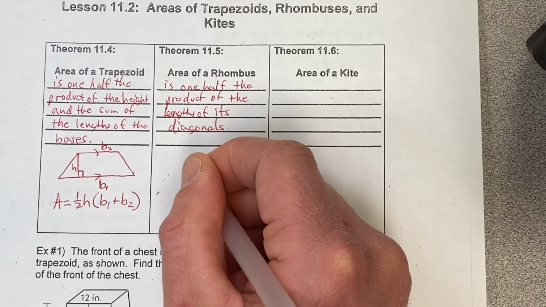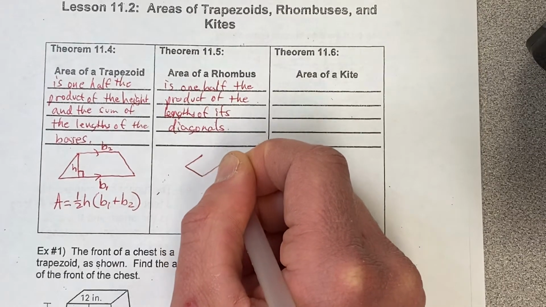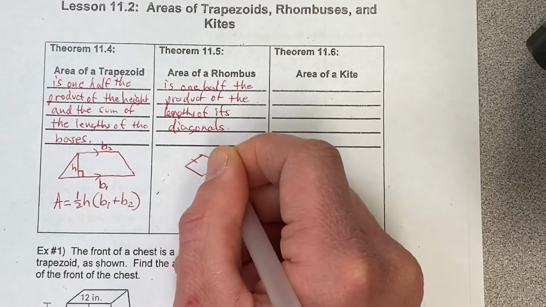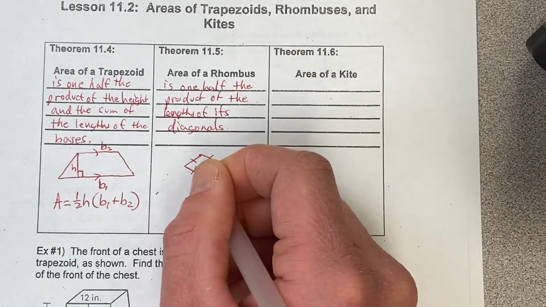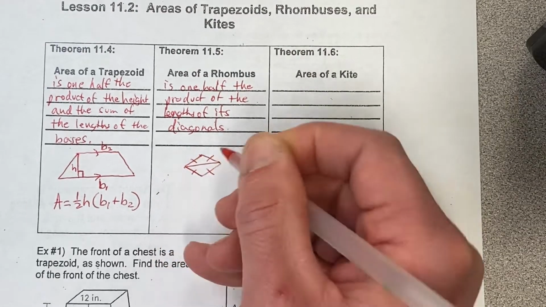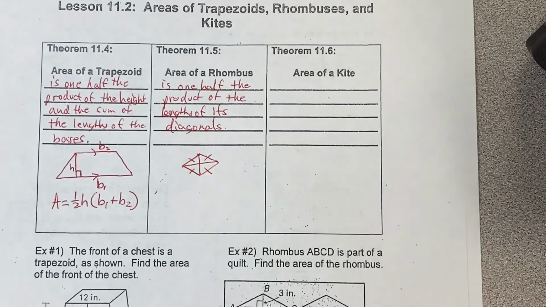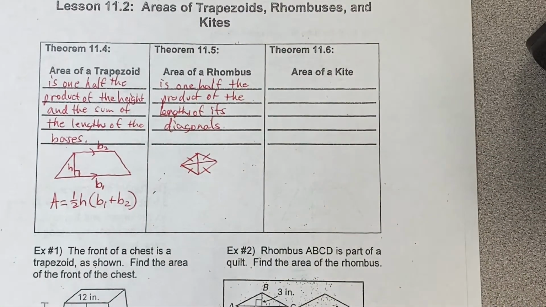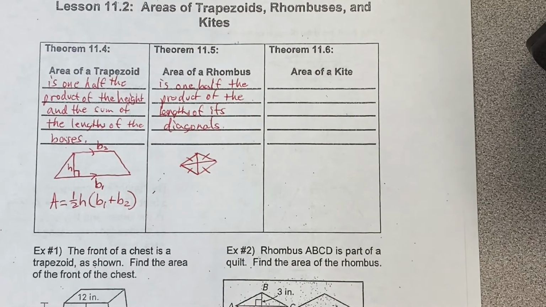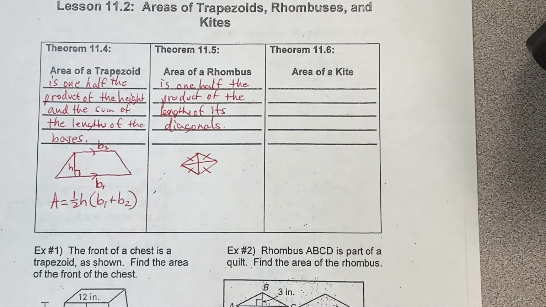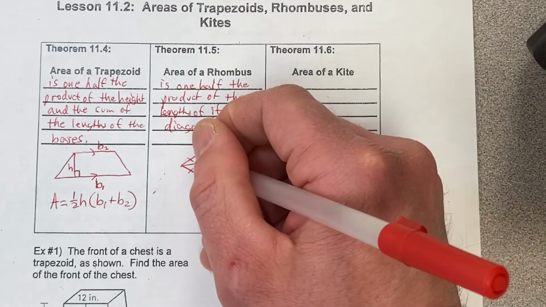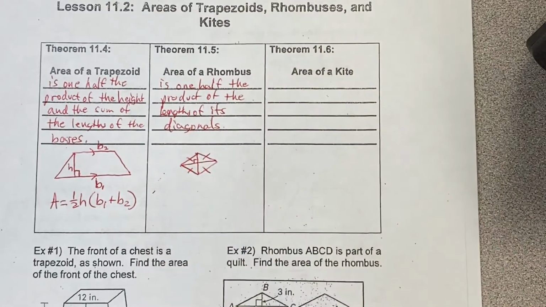Remember, a rhombus is a quadrilateral where all the sides are the same measure. But we're talking about the diagonals here. Do you remember what we know about the diagonals? Because it's a parallelogram, the diagonals bisect each other. It doesn't mean they're all the same measure, but they split each other in half. Also, they're perpendicular, which is kind of cool.